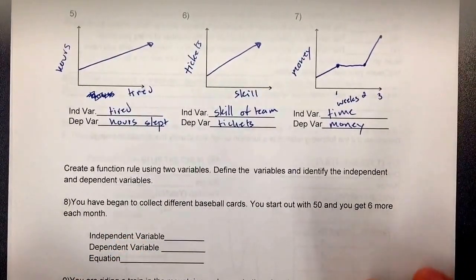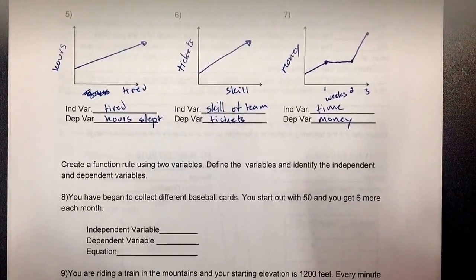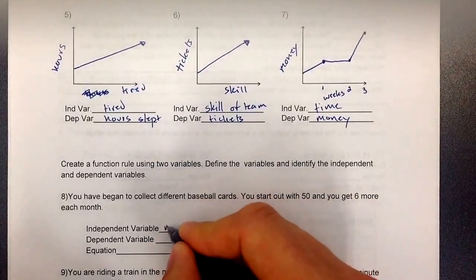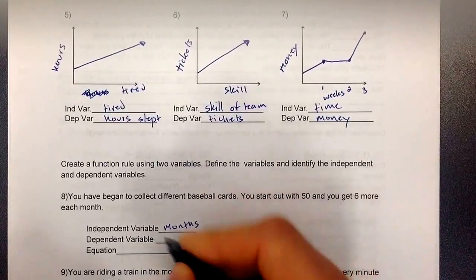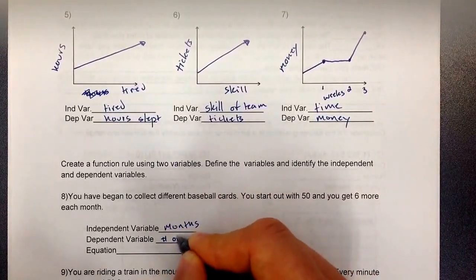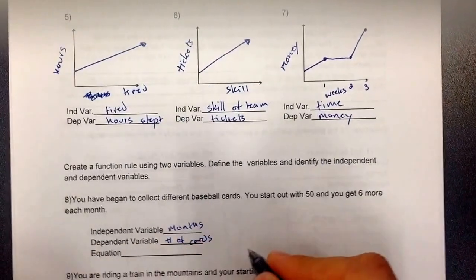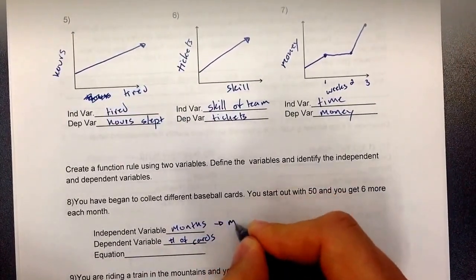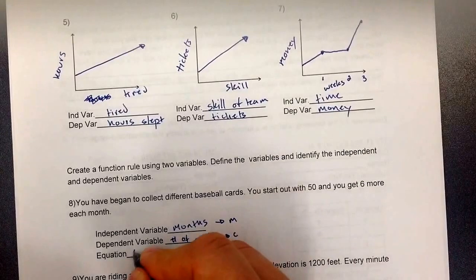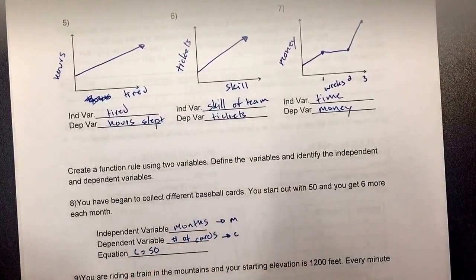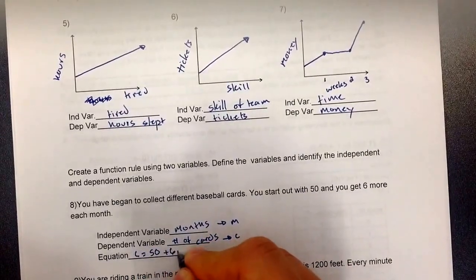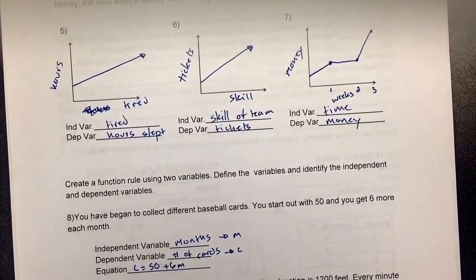We begin to collect different baseball cards. You start out with 50 and get 6 more each month. The independent variable is the number of months. As the months increase, your number of cards increases. We start out with 50. So if I go M and C, the number of cards I have is equal to 50 because I started out with 50 plus 6 more per month.